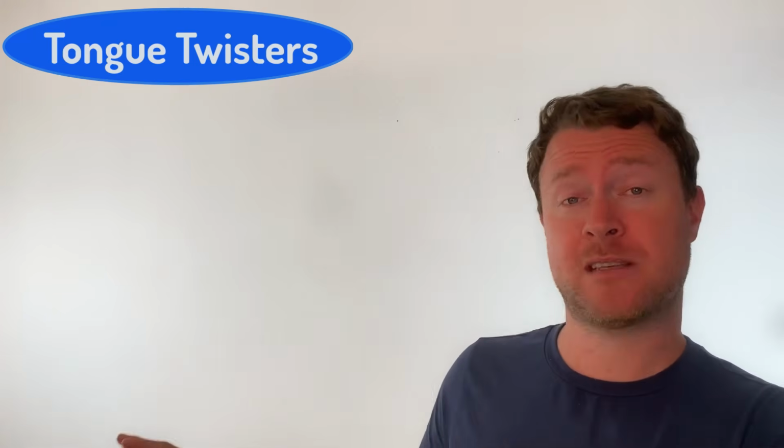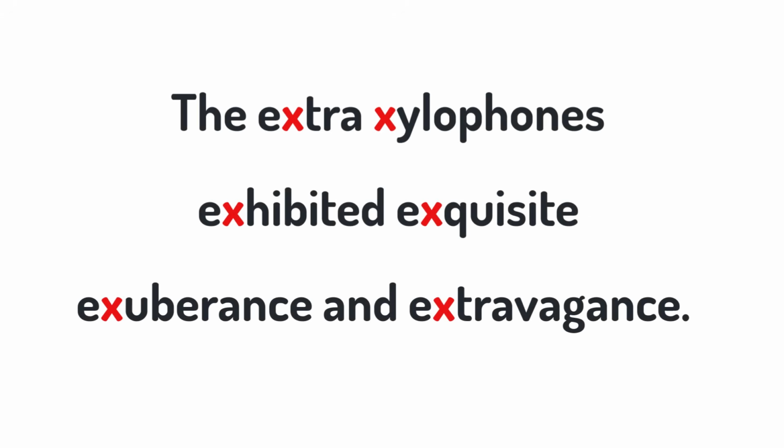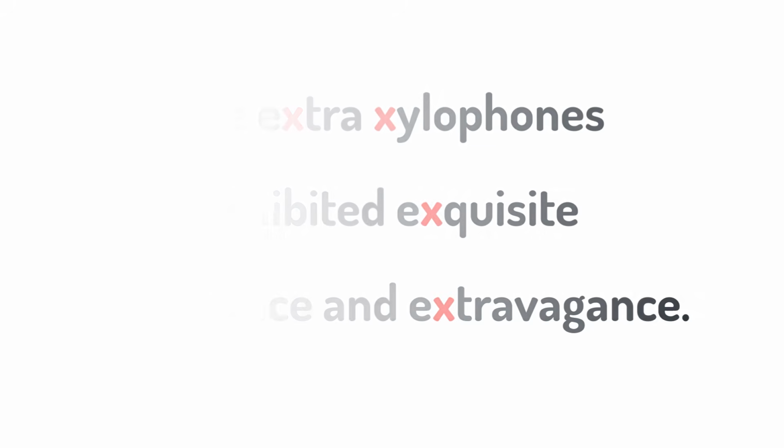After you've practiced these tongue twisters, I promise your pronunciation of the letter X will be nearly perfect. Okay? So have a go at this first tongue twister. The extra xylophones exhibited exquisite exuberance and extravagance. The extra xylophones exhibited exquisite exuberance and extravagance.